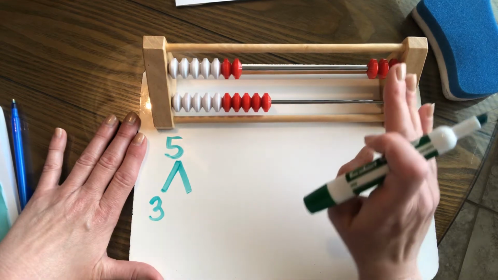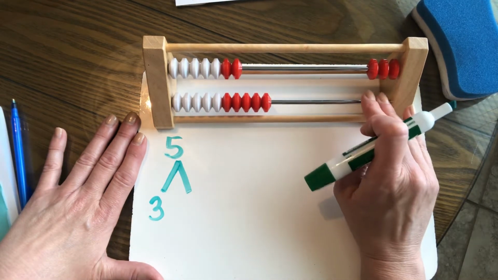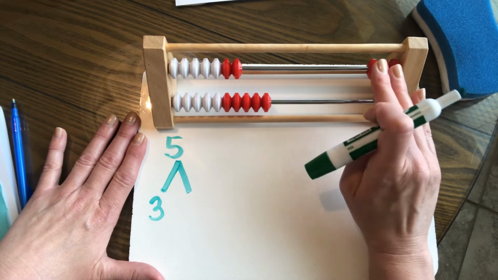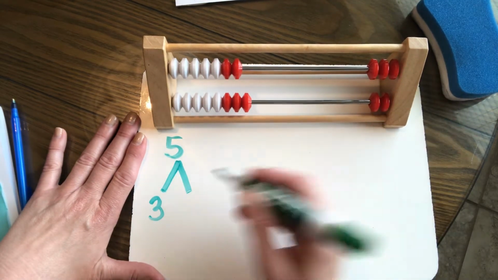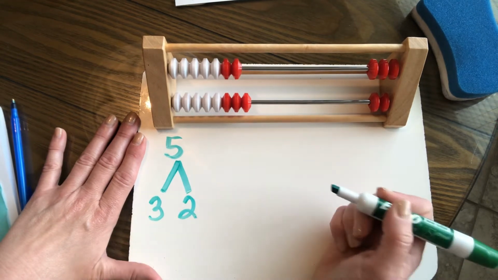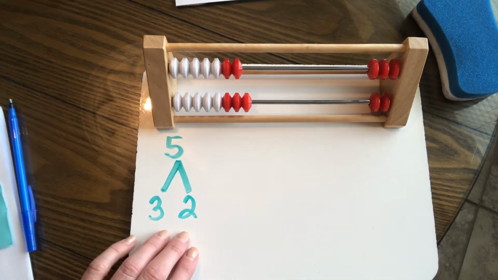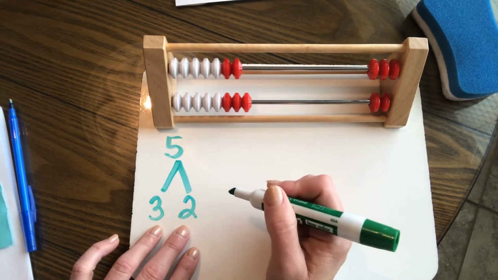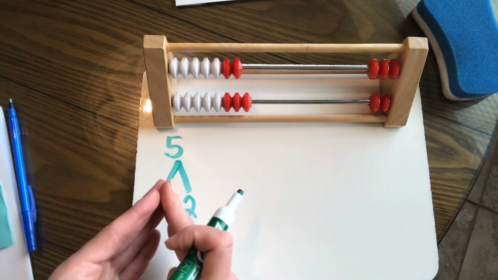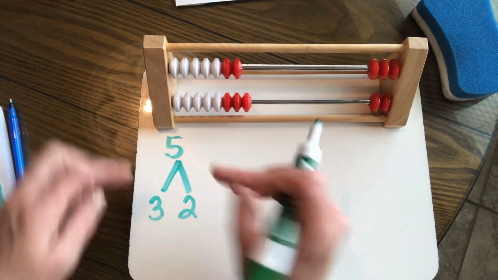So let's count on the 3 and see how many more makes 5 in all. 3, 4, 5. Since I added 2 beads, 2 is my other part. Now I can represent this number tree with an addition number sentence to show that if I join the parts together, I get the whole.